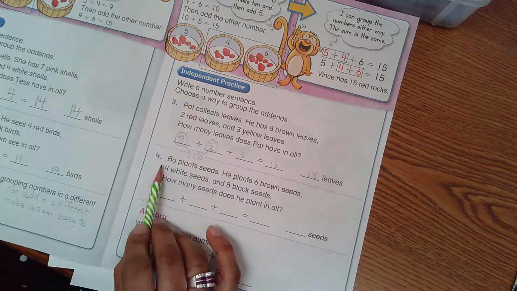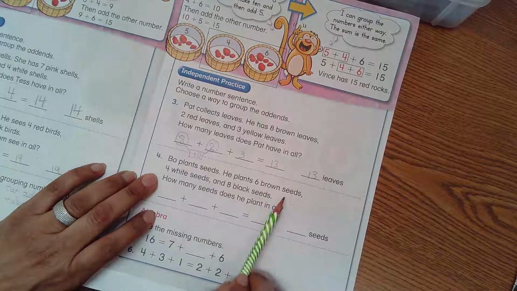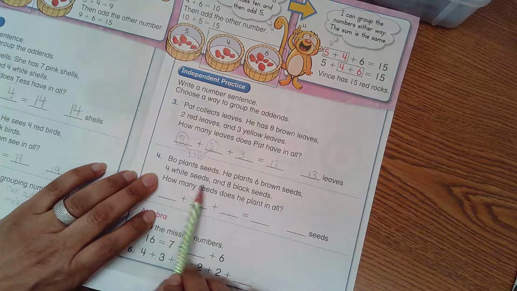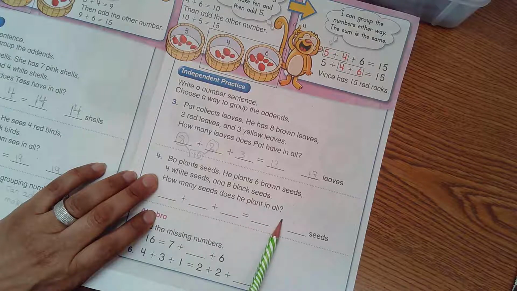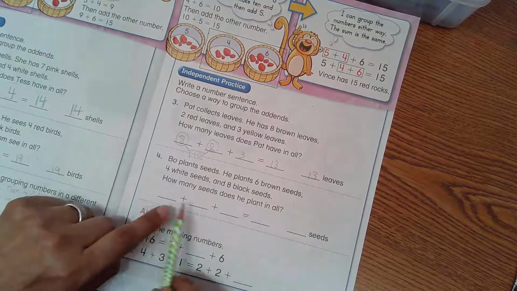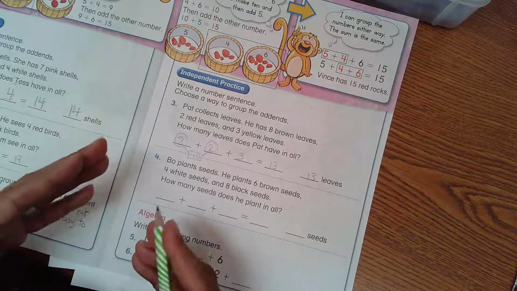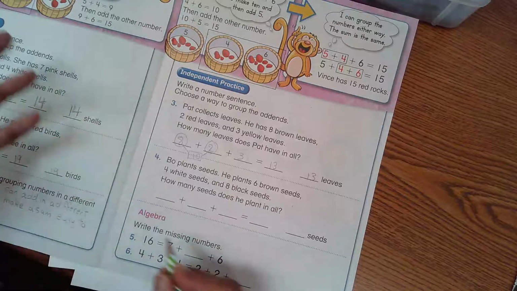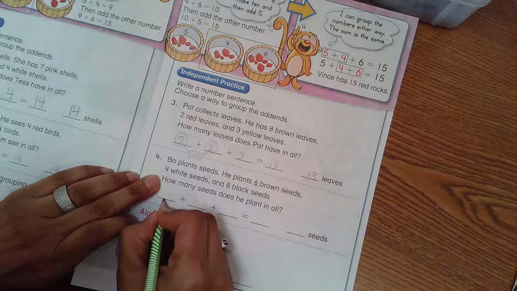All right. Number 4, Bo plants seeds. He plants 6 brown seeds, 4 white seeds, and 8 black seeds. How many seeds does he plant in all? Same thing. You have 3 numbers. You put them down and choose the right strategy or easier strategy for you. So he plants 6. I'm going to put 6.